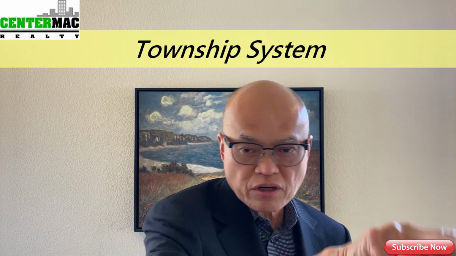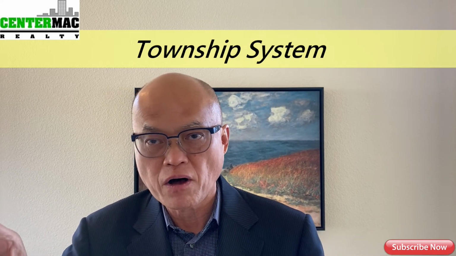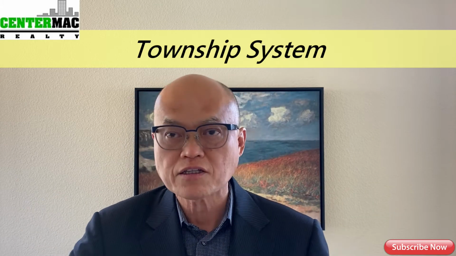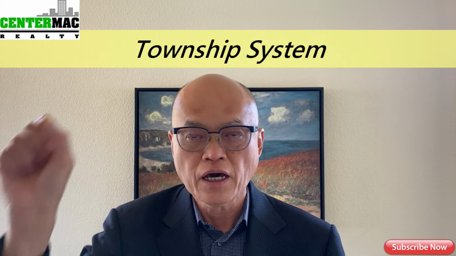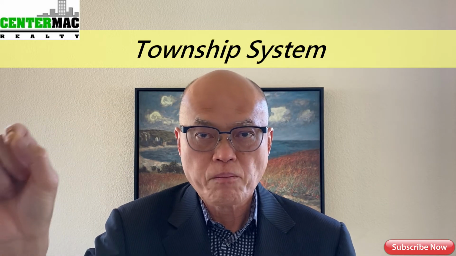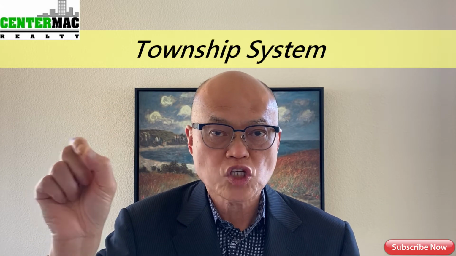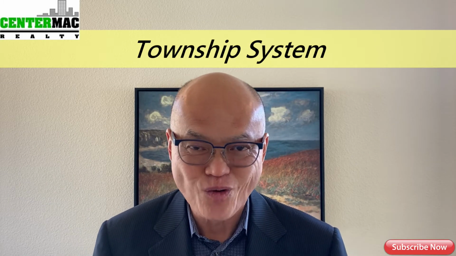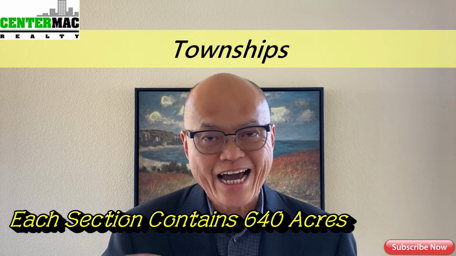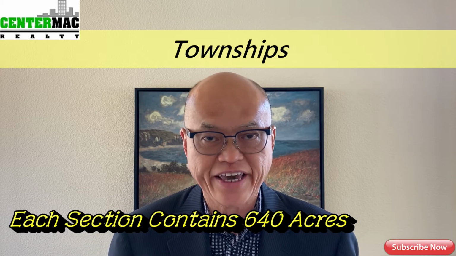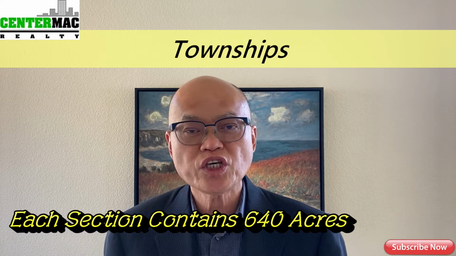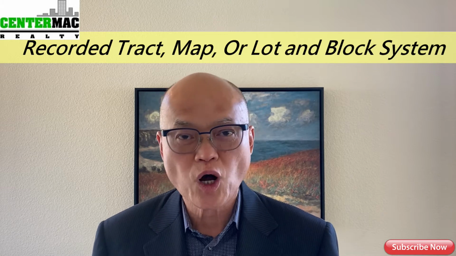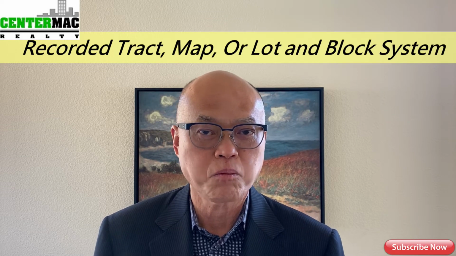So basically, you're going crisscrossing from east to west, and then from west to east. So altogether, there are 36 sections. So section 1 is on the top northeast corner, and then section 36 is on the southeast corner. Each section in a township consists of 640 acres, and 1 acre is equal to 43,560 square feet. The third system is what we call the recorded tract map lot or block system.